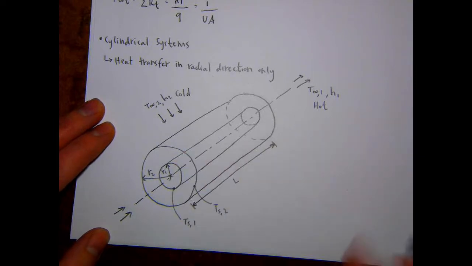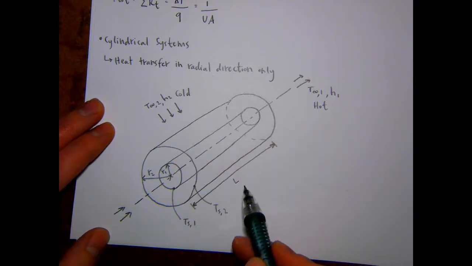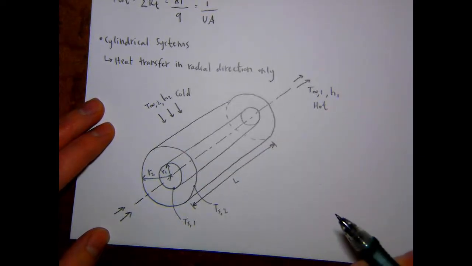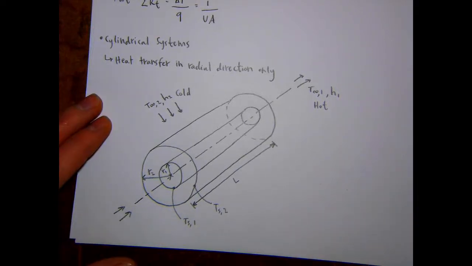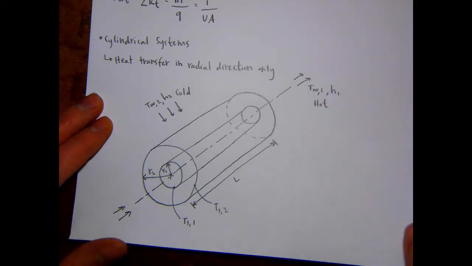And do note, we're using L here for the length. We also use L for the thickness of the plane wall. Just keep in mind that L isn't always the same thing problem to problem. It's just a geometric distance. Okay, that's the general setup.